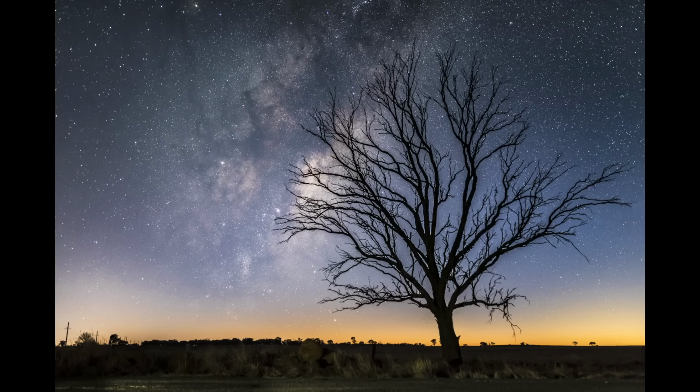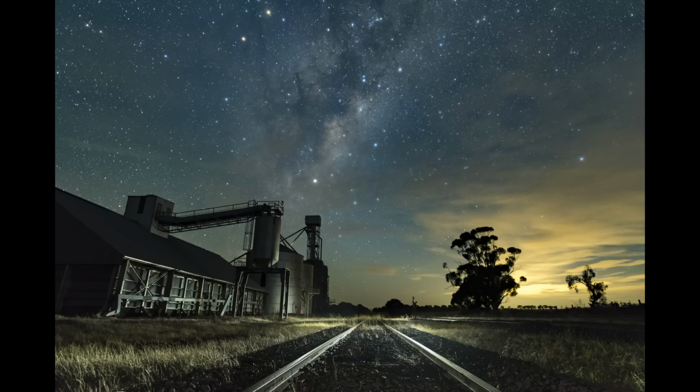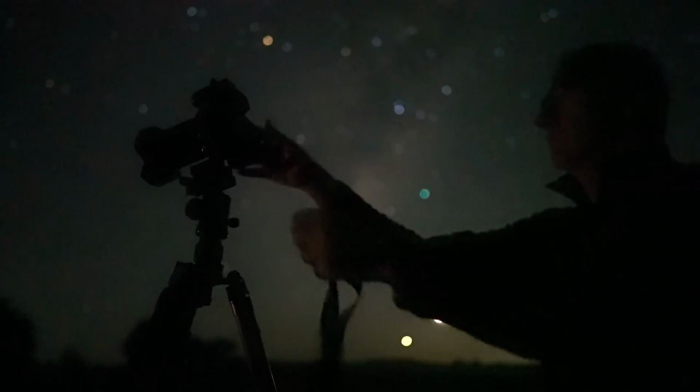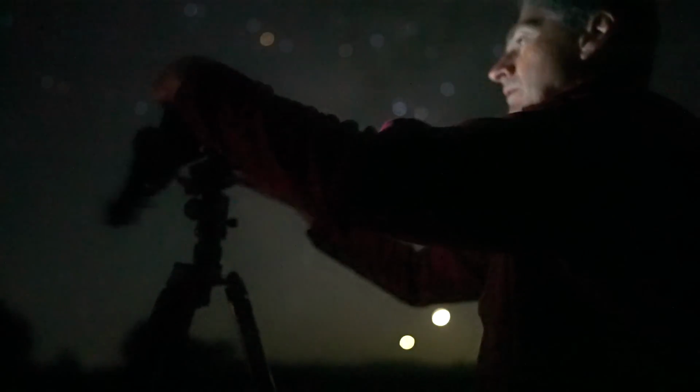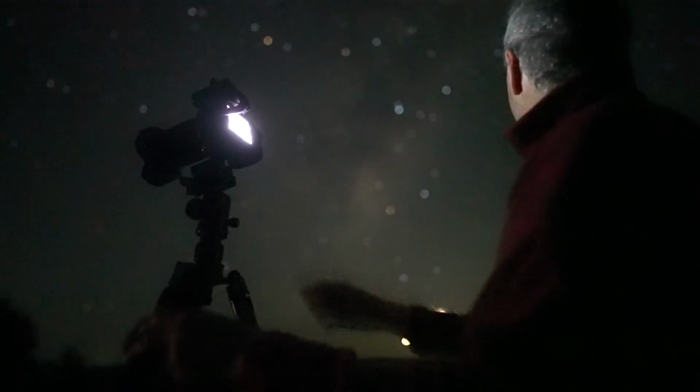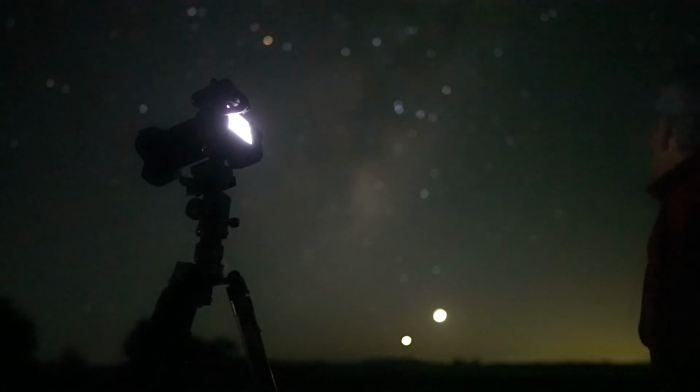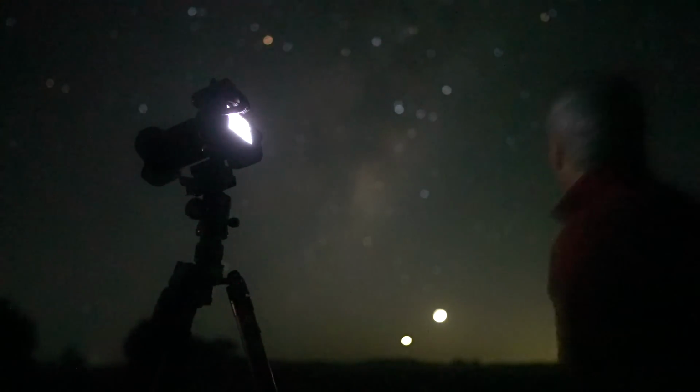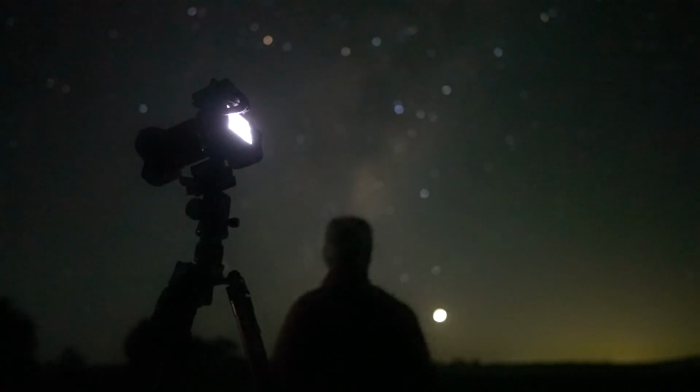And I'd also say that if you're the type of photographer who prefers getting out there to shoot the night sky and the landscape, you prefer that to editing for hours on a computer after the event, then that's what you should be doing. There's absolutely nothing wrong with that.